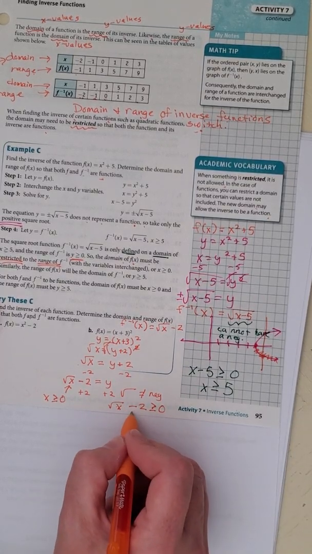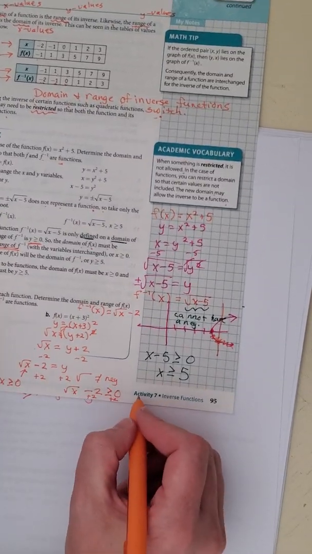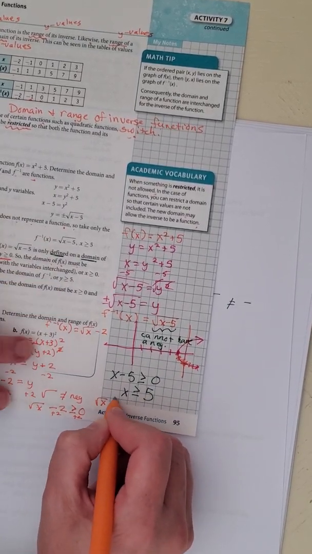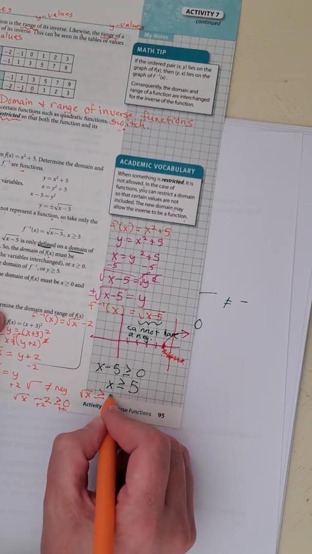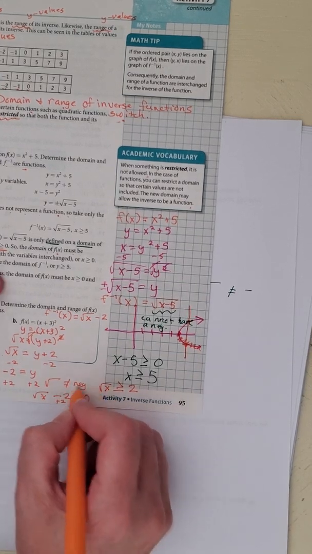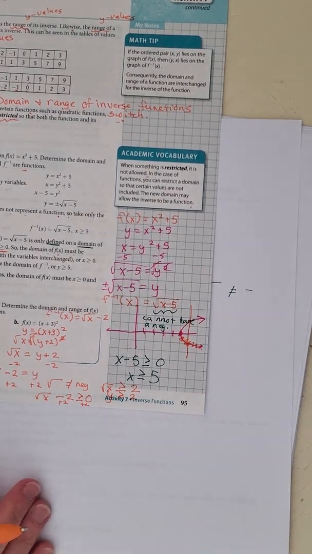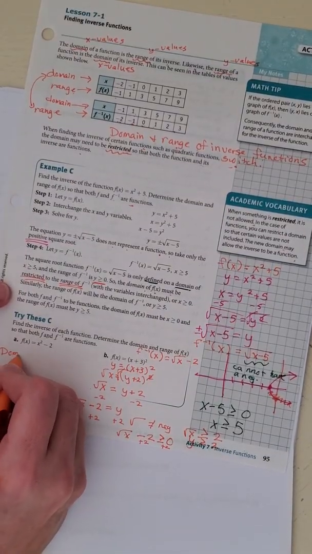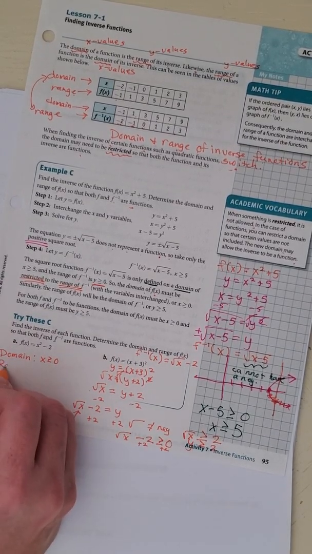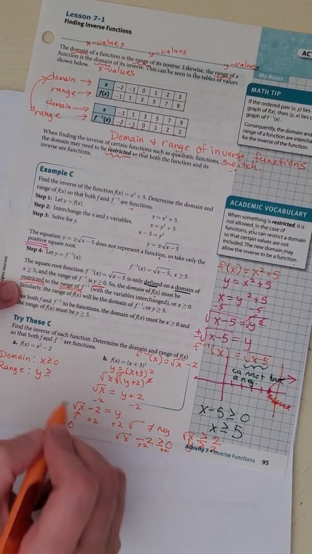And then I'll solve for my radical. I add 2 to both sides. That's what I was saying, I'll be adding 2 to both sides. And I get that the square root of x has to be greater than or equal to 2. So that means that y has to be greater than or equal to 2. Okay, so my domain of my inverse function is that x has to be greater than or equal to 0, and the range of my function is that y has to be greater than or equal to 2.